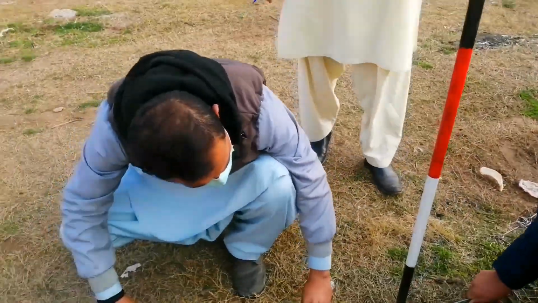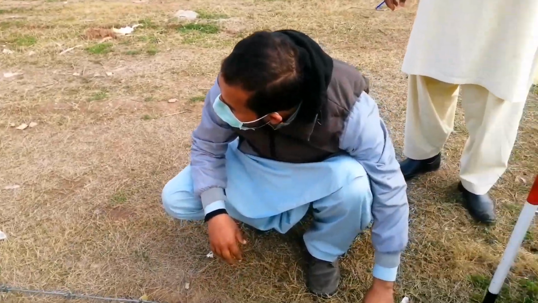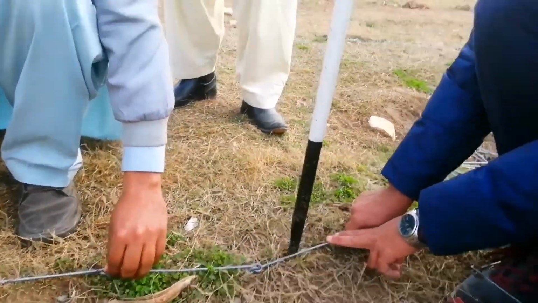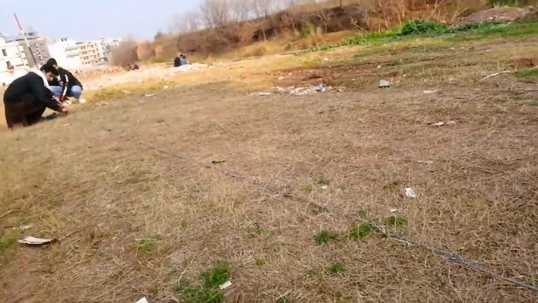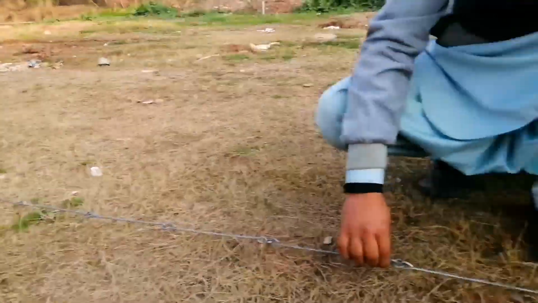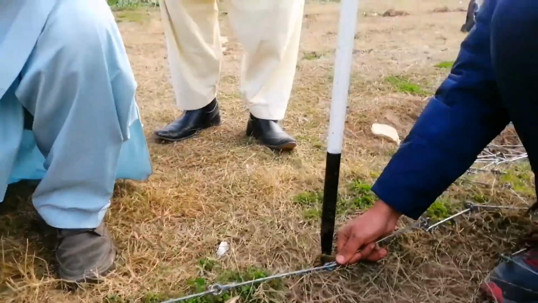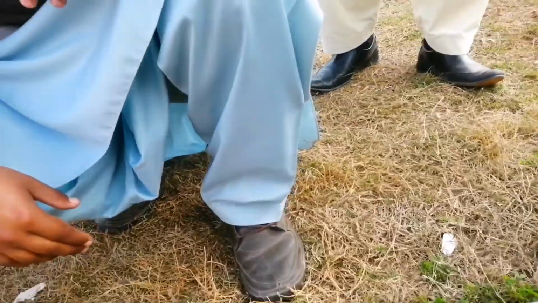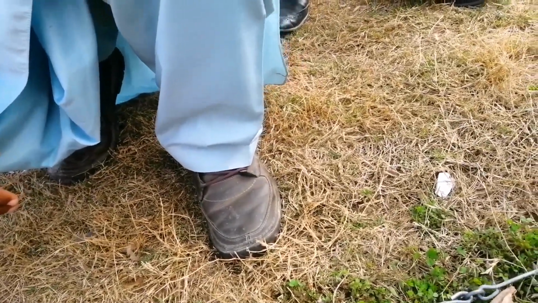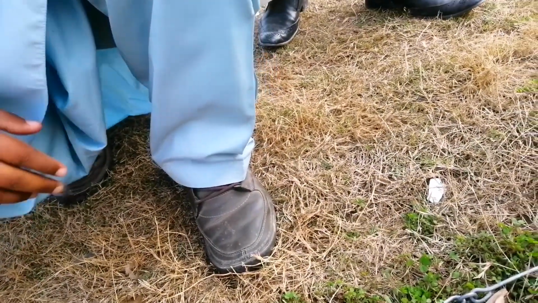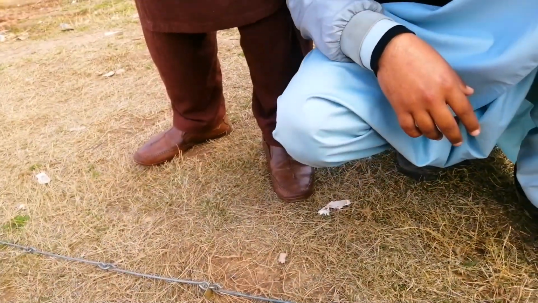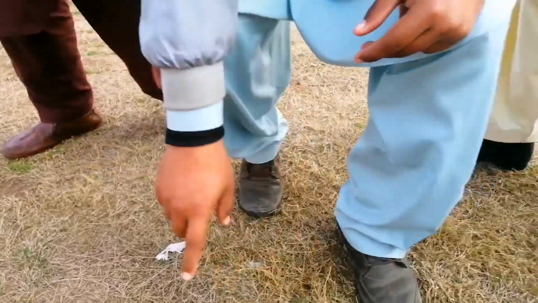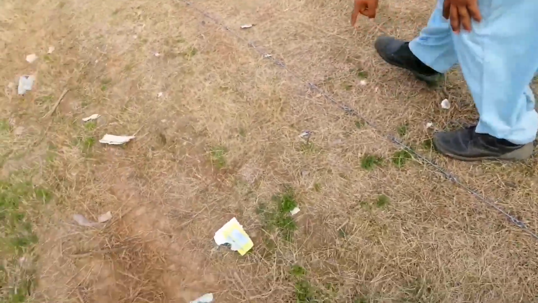Now after stretching this chain to the second point, they will count the number of links from point A to point B. So this is the metric chain. The metric chain is 20 meter and is divided into 100 links, so each link would be 20 meter divided by 100. They will count the number of links and multiply by the length of each link.